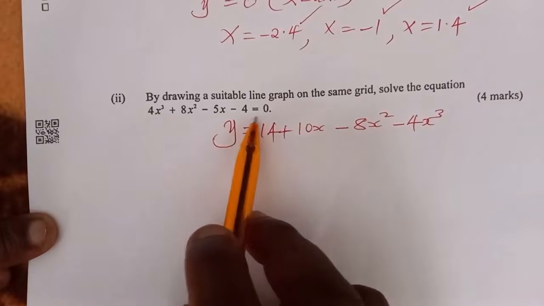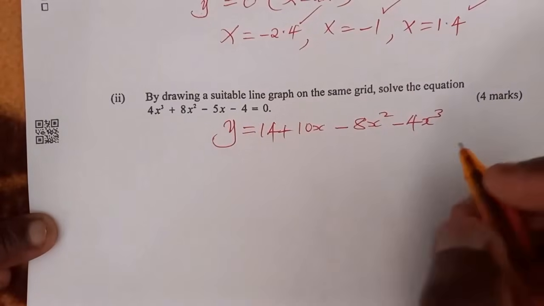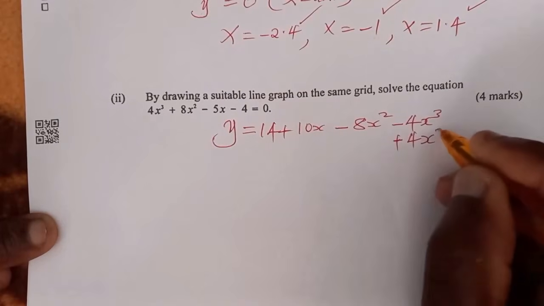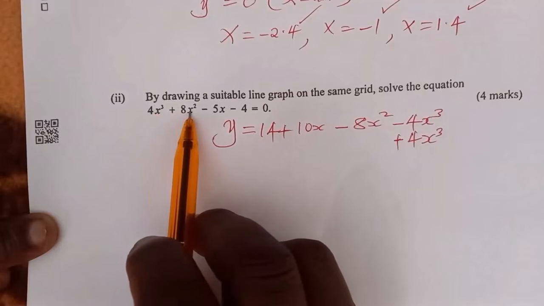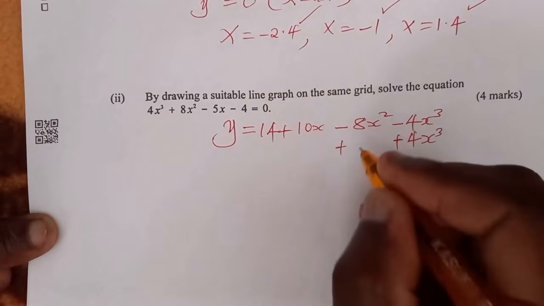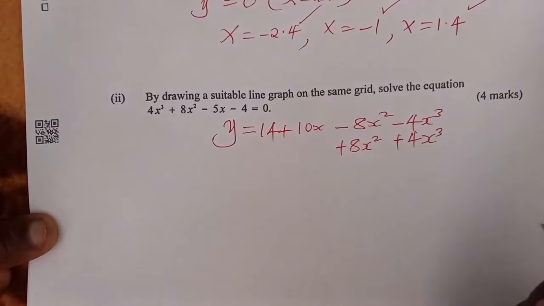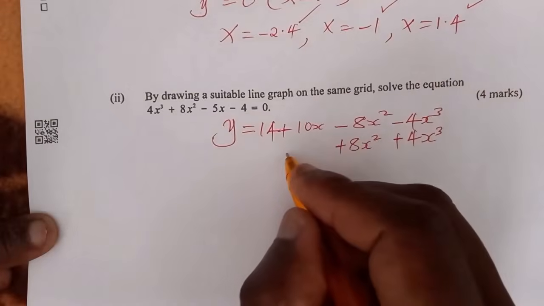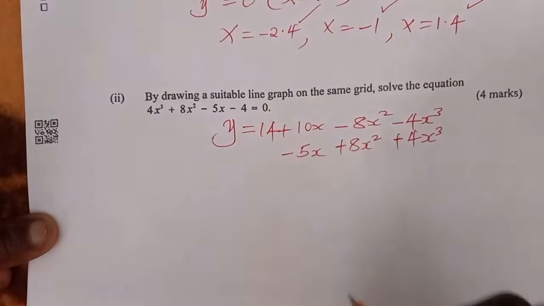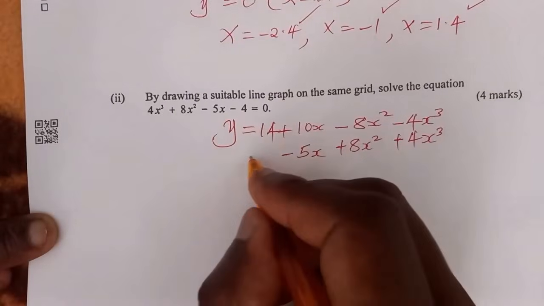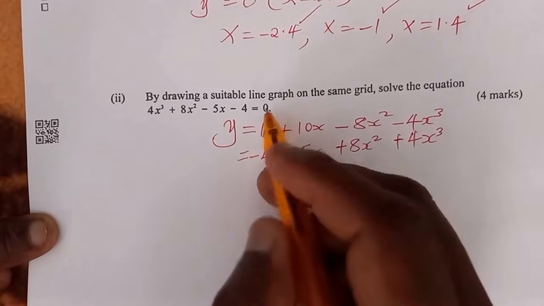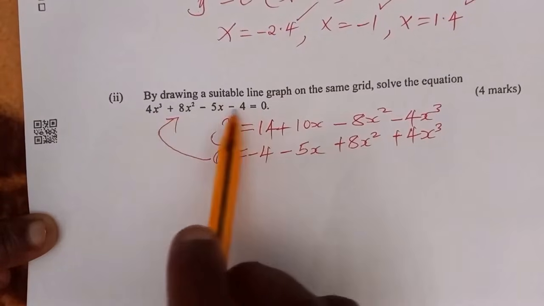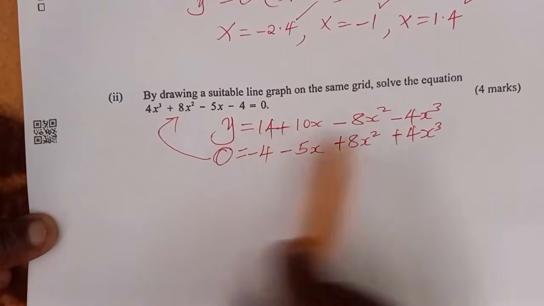Then with the given equation, this is positive 4x cubed, positive 8x squared, negative 5x, and the constant is negative 4. Then equate that to 0. I've just reorganized it so that I can compare the two.